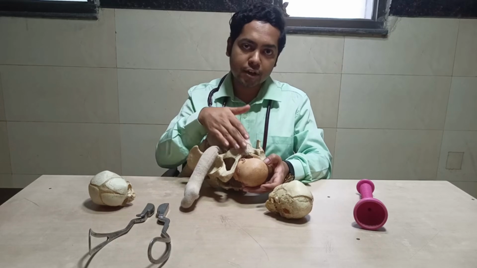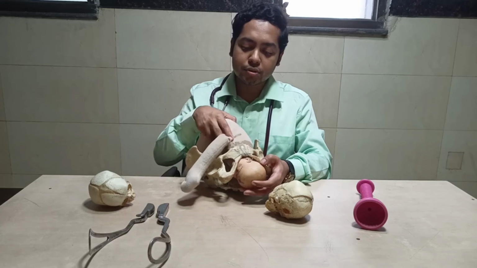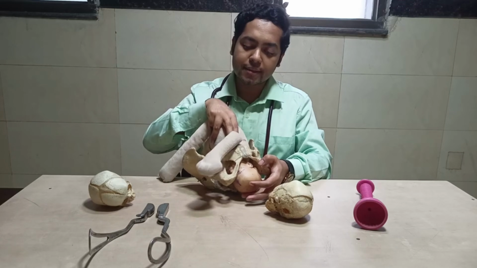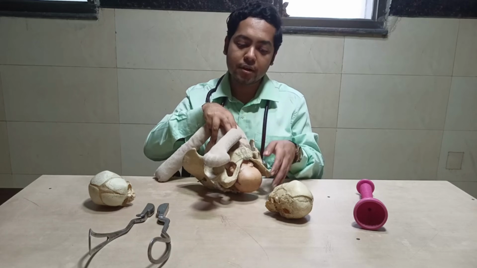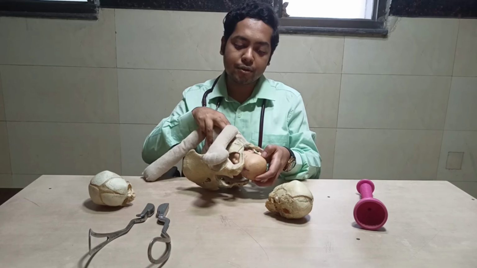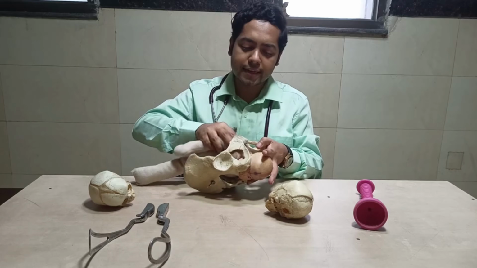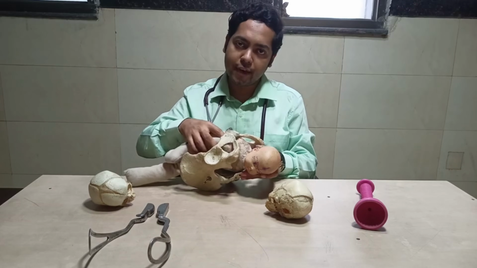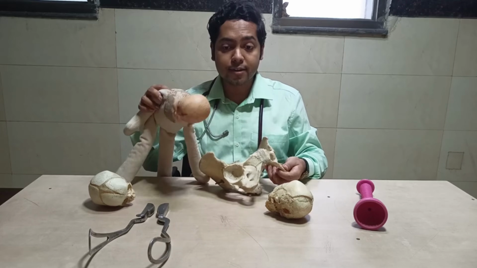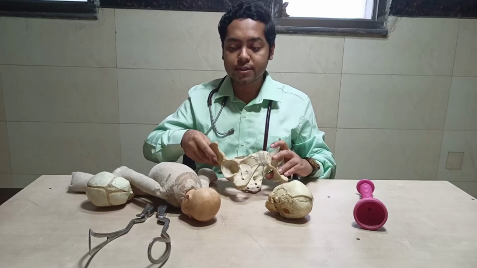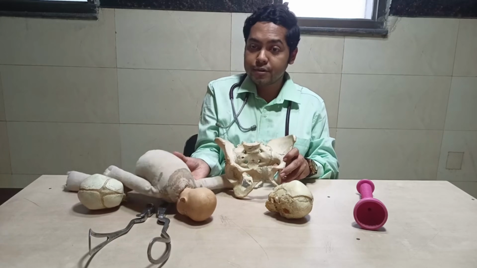Then the shoulders have to come out of the pelvis, and so the shoulders rotate in such a way that the shoulders come in anterior posterior diameter, which is visible as external rotation of 45-degree of the head. Then the shoulders get delivered by lateral flexion. So you have 9 cardinal points. So let me revise once more in exam what you have to say.